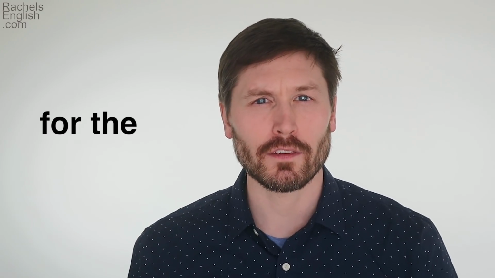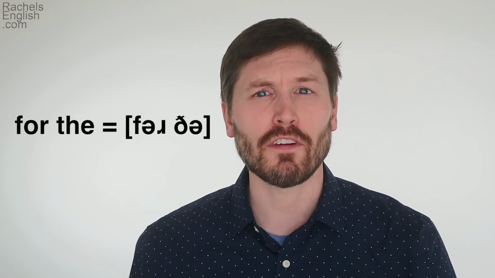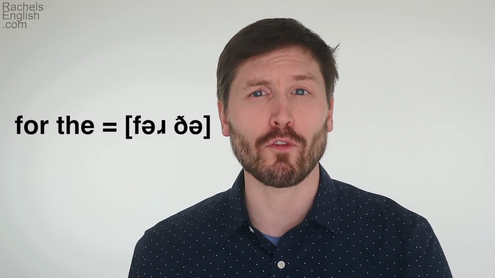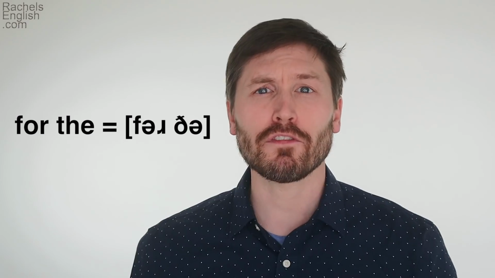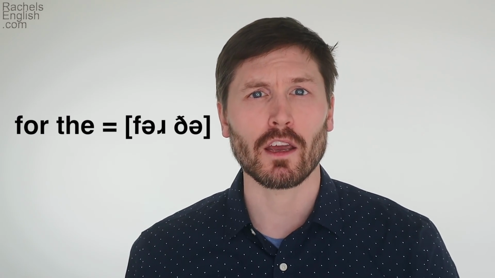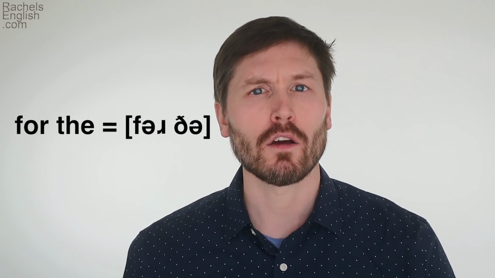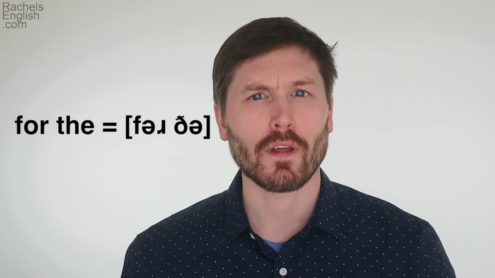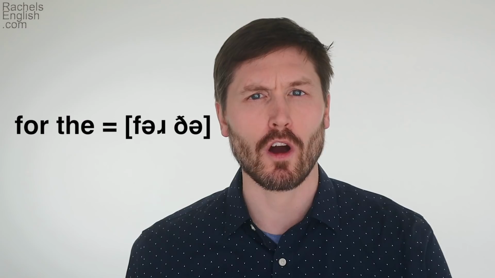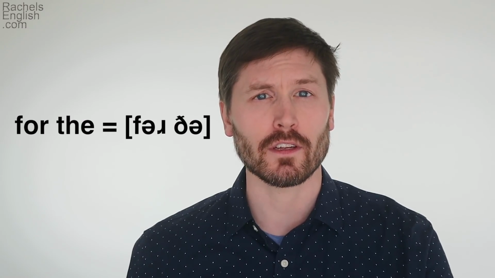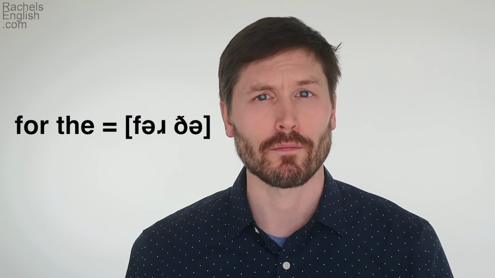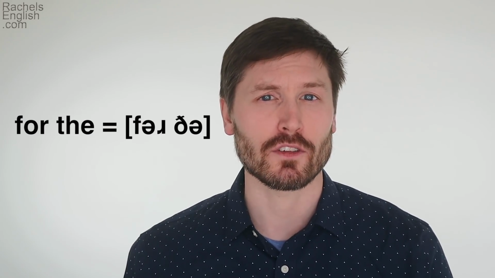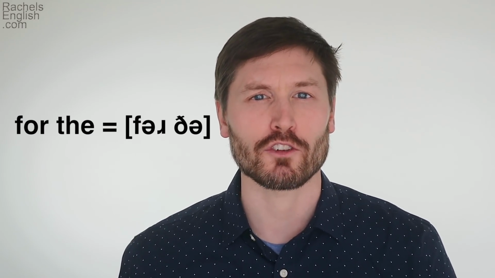This two-word phrase, two function words, is very often pronounced as for the in both casual and more formal situations. Pronounced fully, these two words would sound like for the. But reduced, they become for the. F consonant, unstressed R vowel, voiced TH consonant, and schwa. For the. Here are some examples from TED Talks and speeches where the speakers use this reduction.